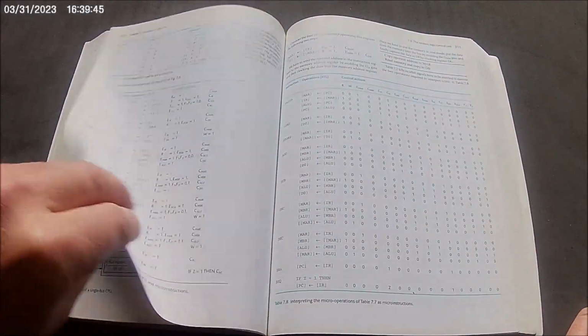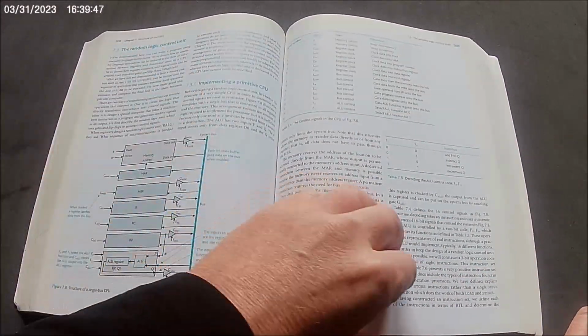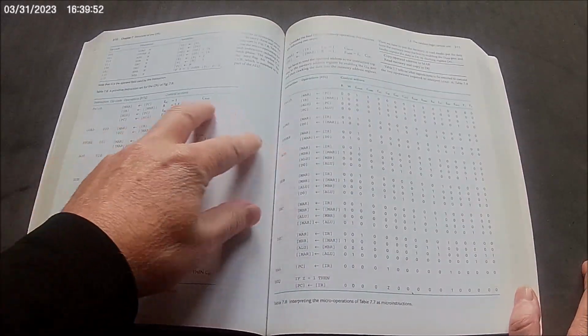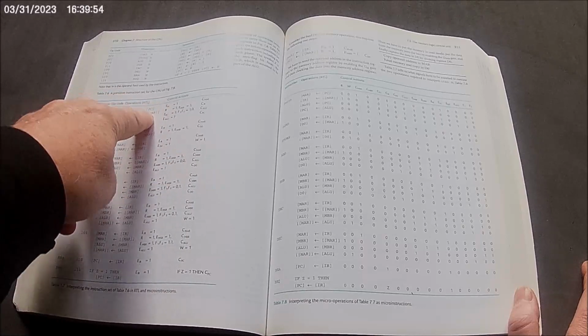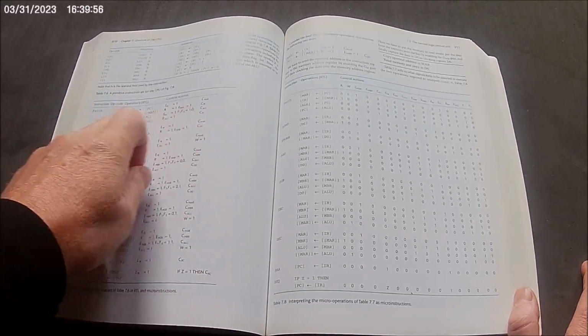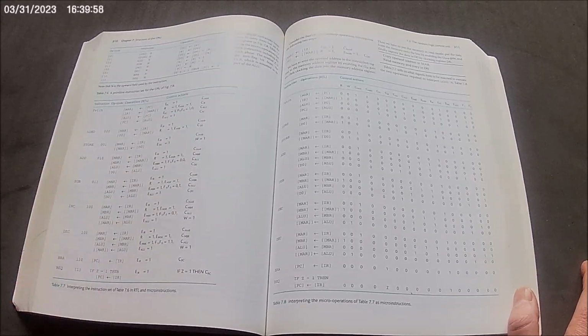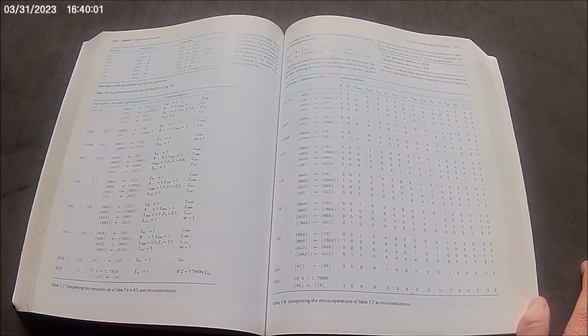And also another section, the control unit. So this is really key to understanding the CPU. And these micro-coded operations, I built up these myself, not these particular ones, but the ones for my own CPU.